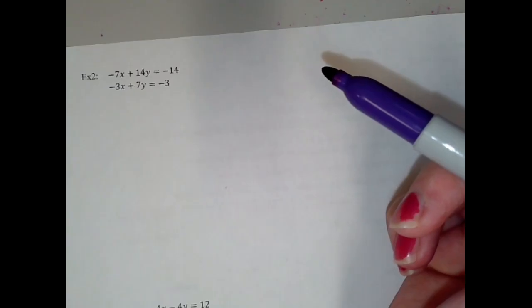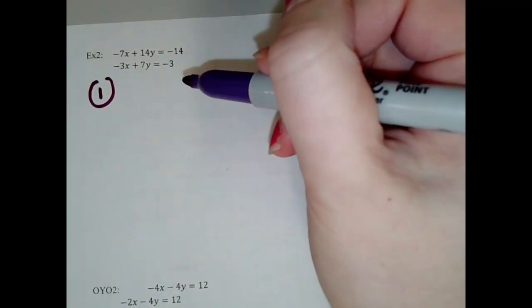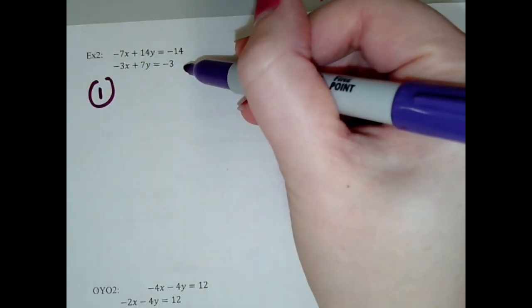All right, taking a look at the next part of the notes. We have a little bit more complicated of a system, okay? X and y is not super close to being isolated yet. If I take a look at equation 1 versus equation 2 for step 1, which is to isolate a variable, all of these numbers are not divisible by 3.